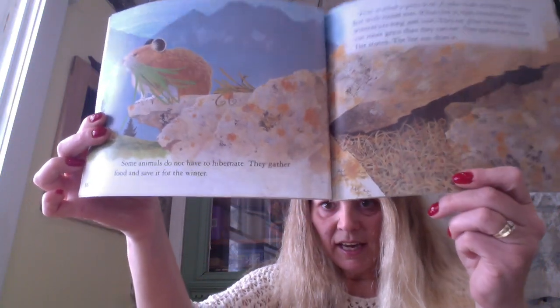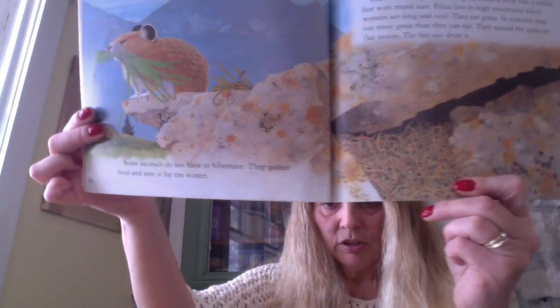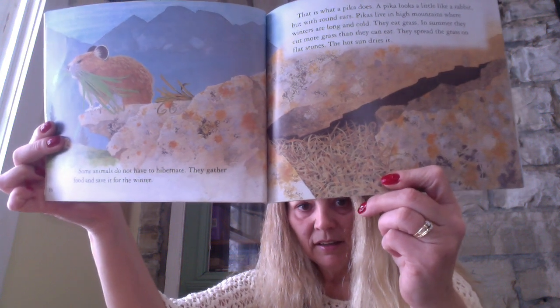A pika looks like a little rabbit, but with round ears. Pikas live in high mountains where winters are long and cold. They eat grass. In the summer, they cut more grass than they can eat. They spread the grass on the flat stones, and the hot sun dries it. So there's the pika in the summertime, eating grass. Then he spreads it in his den so he can have a soft carpet. And in the summertime, it dries in the sun.